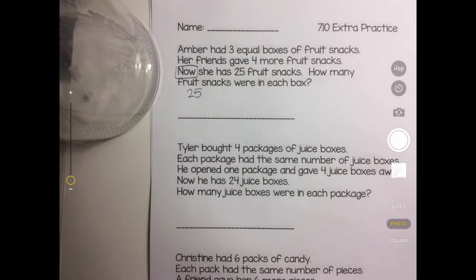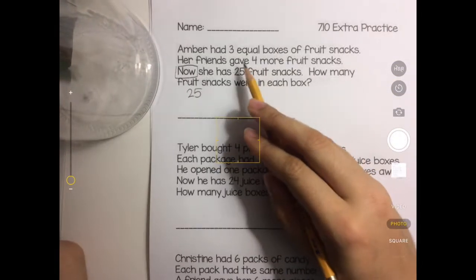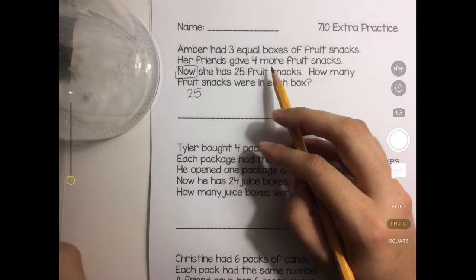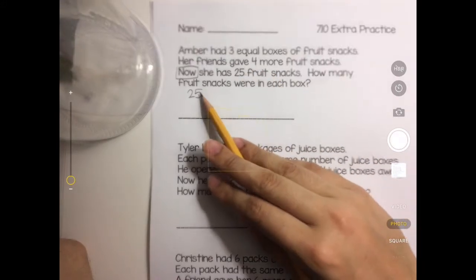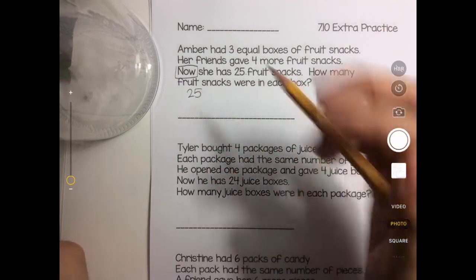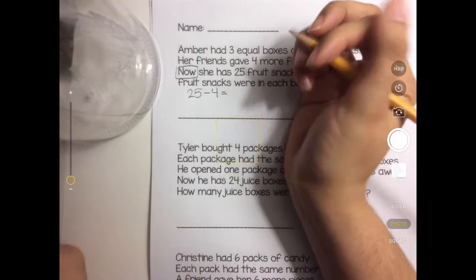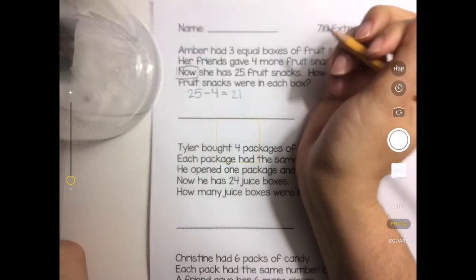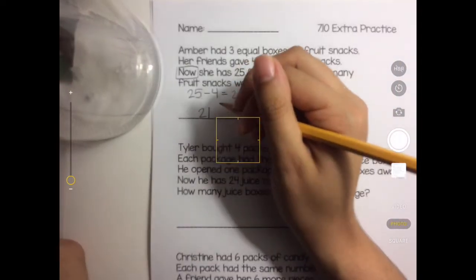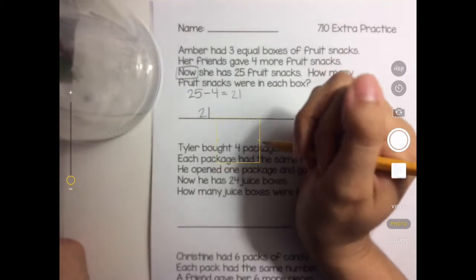25 fruit snacks. But her friends gave her 4 more fruit snacks. So that means she didn't have 25 originally. She got 4. So since she had 4 given to her, we have to take those 4 away. 25 minus 4 equals 21. That's how many she had in the beginning, 21 fruit snacks.